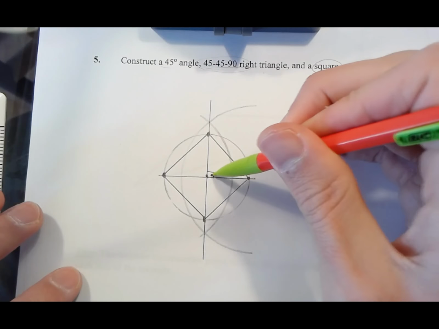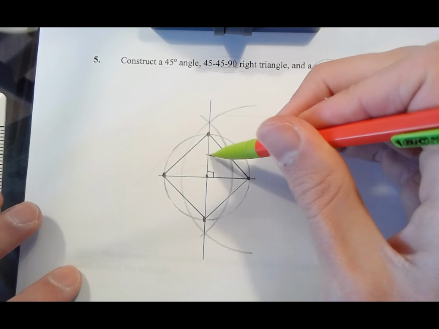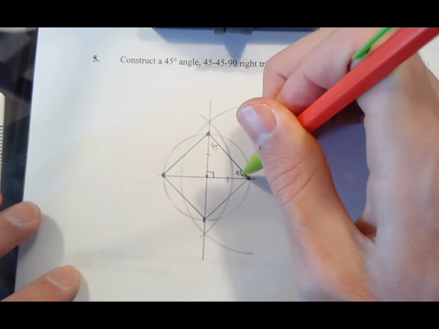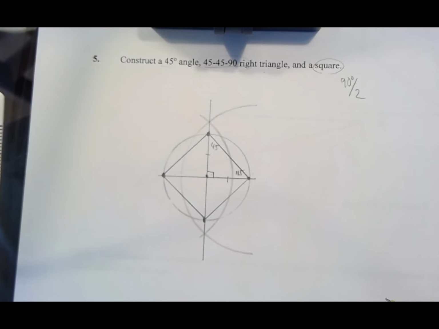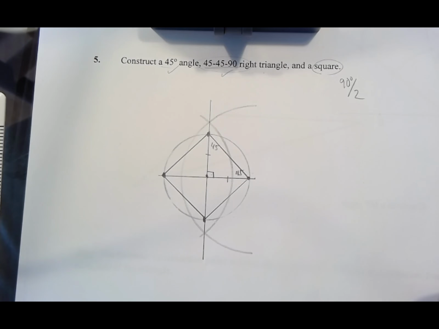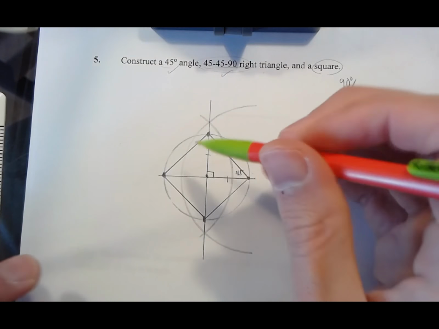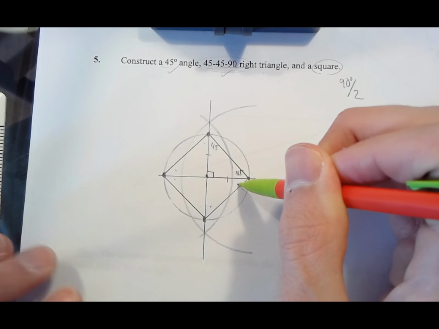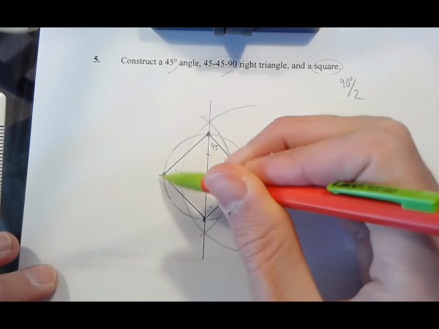Okay, and so what happened is this is 90. These are both congruent in length. So these are both 45. So we've made a 45-degree angle. Check. We therefore made a 45, 45, 90 triangle. Check. And this ends up being a square. These are both 45. These are 45. These are 45. So our square is a sideways square.